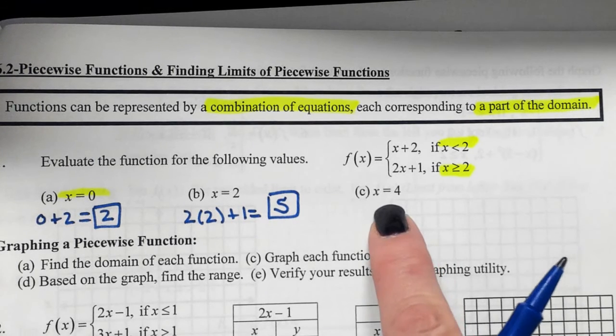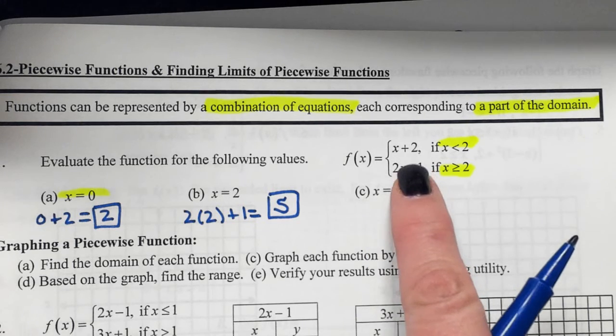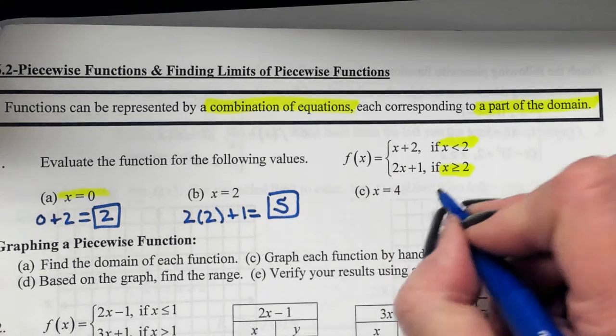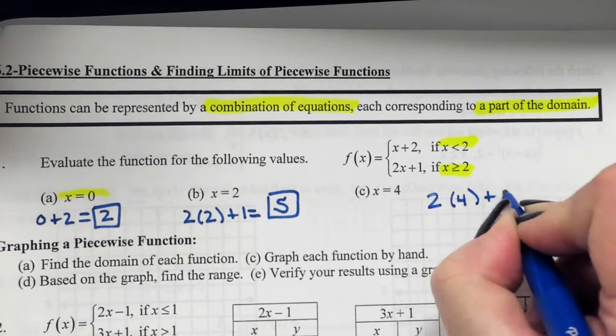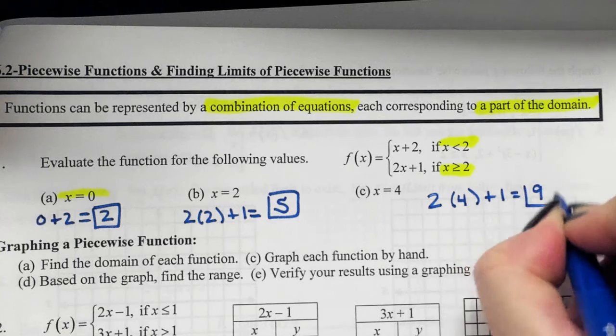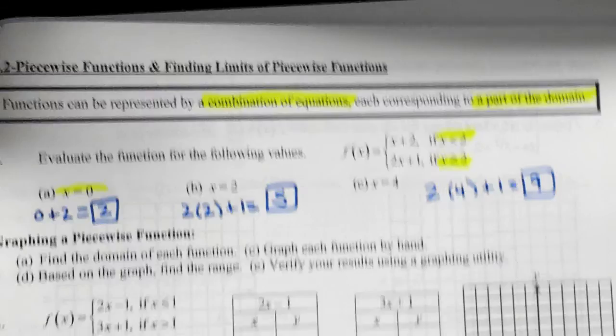So x equals 4. Which function am I going to plug it into? The first one or the second one? Second one, because 4 is greater than 2. So 2 times 4 plus 1 is going to give me 9. So any questions on how you evaluate a piecewise function? All right, so the next thing we have to do is we're going to graph it.